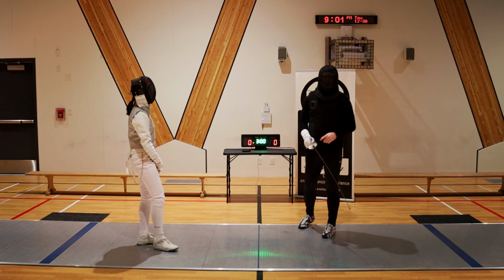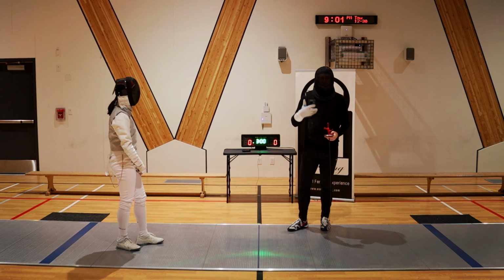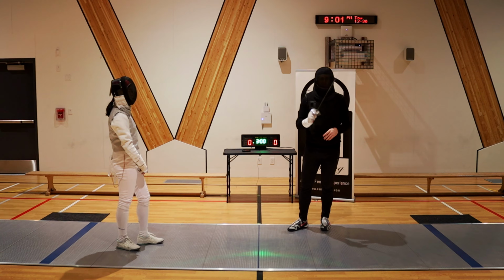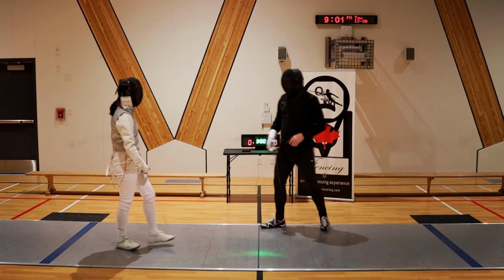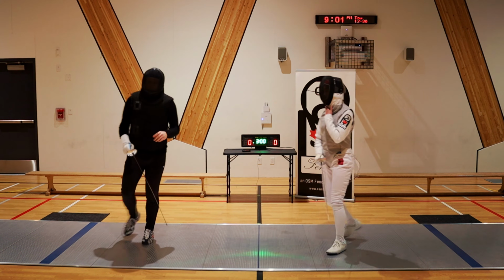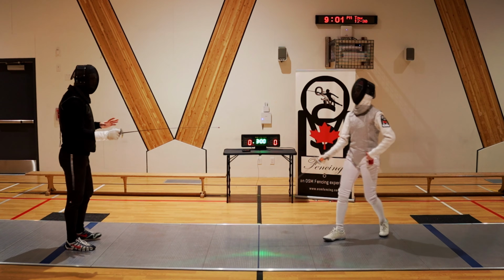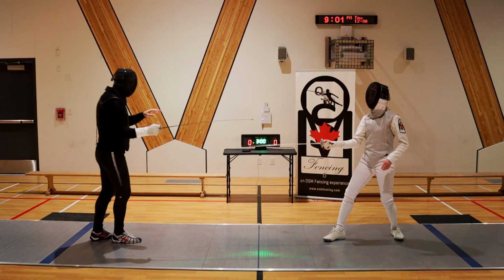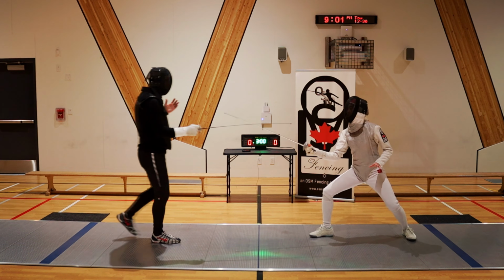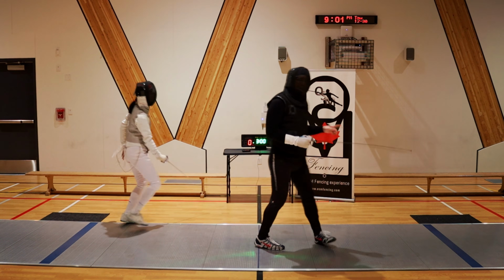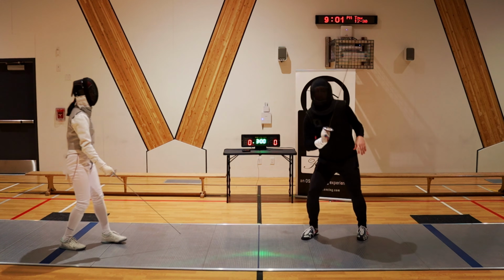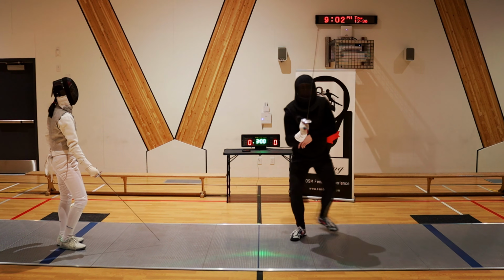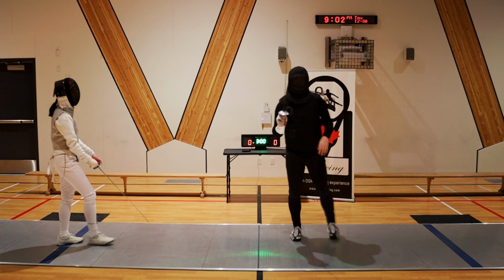So what we're going to look at here is a displacement with closeout of the blade. So I'll get you right over here on this mechanism. I'm going to do a march. And what I want to do is watch what she does with her blade after she hits me. So I'm going to march in, she hits, and she closes out. She pulls her arm in. As she twists, she uses her blade as a shield.